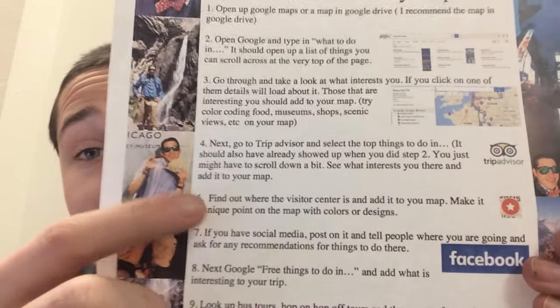This is a key important part. This is just helpful because when you get there, you don't want to be running around looking for the visitor center, asking people, because oftentimes locals don't know where the visitor center is. I mean, at first I was surprised as well, but if you think about it, do you know where your own visitor center is in your own town? No, probably not, because you don't ever have to use them.